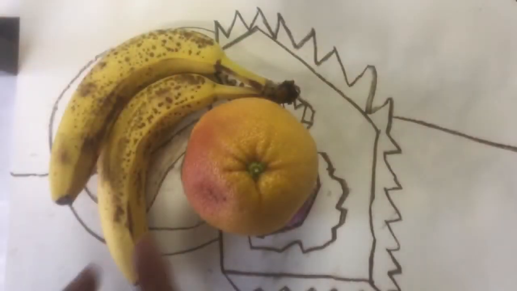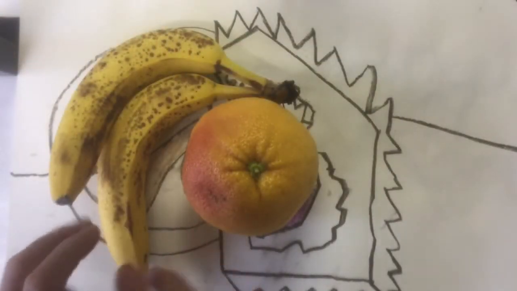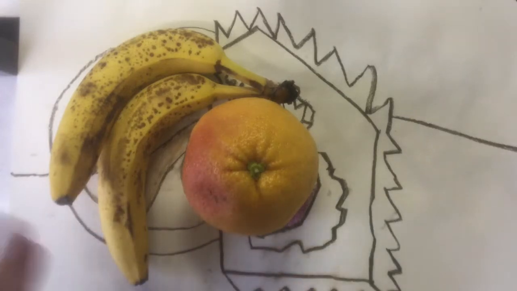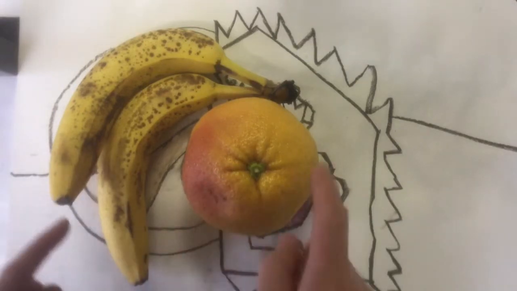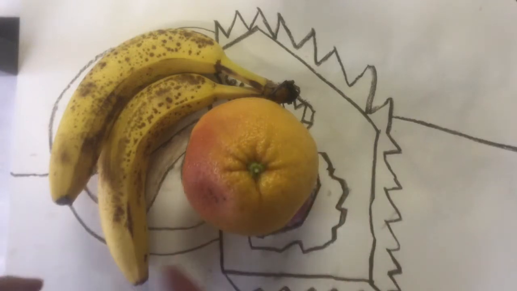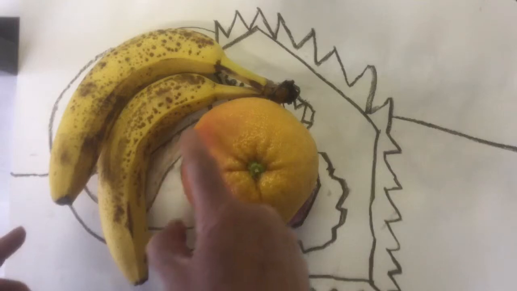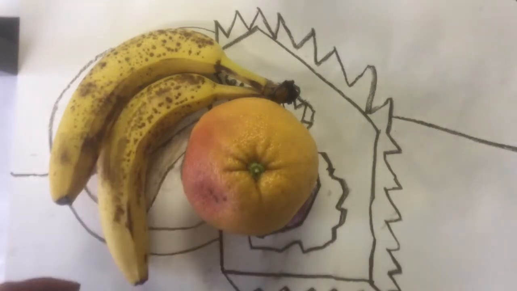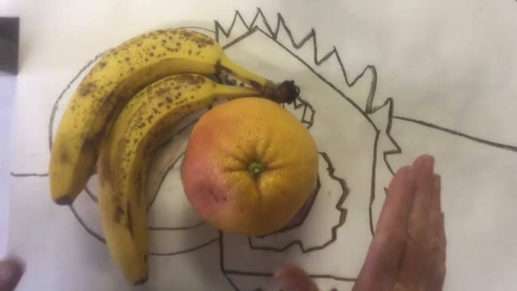You can see here, I am going to use fruit for my still life. I want you guys to pick something that is easy for you to draw, that doesn't have a lot of detail in it. Fruit is a great place to start because we can recognize the basic shapes that we can easily draw. We don't have to worry about the detail on the banana with the color, but the shapes are easy for us to draw.